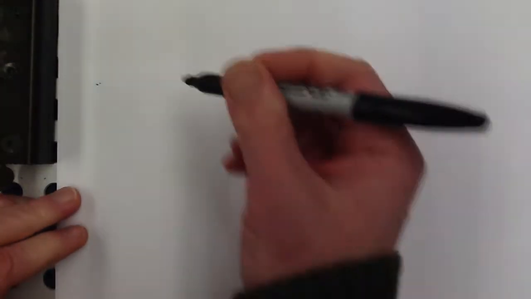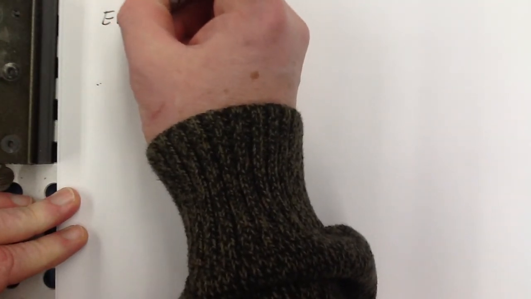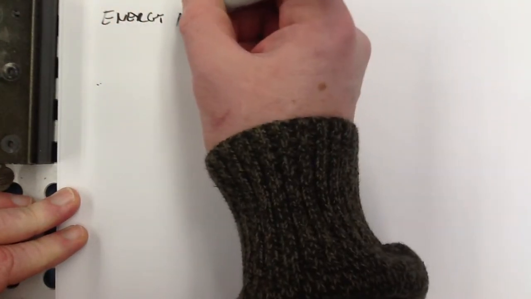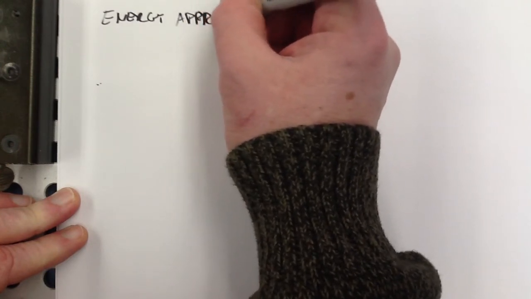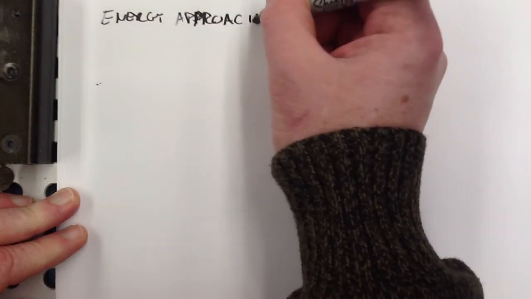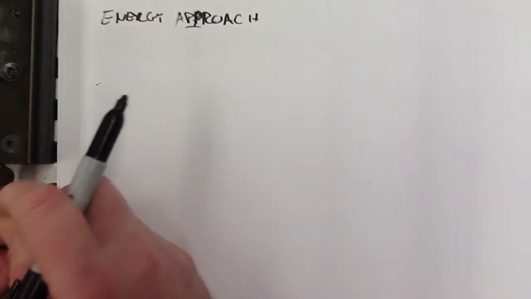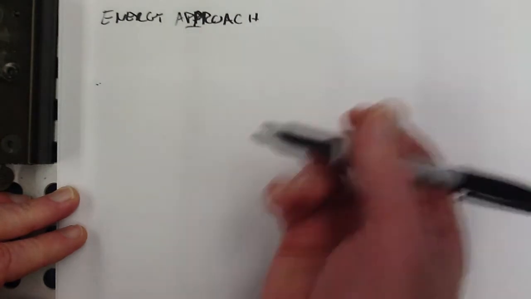Now, there's another way to derive that, and I'm going to do that for you now. This is the energy approach. Sorry, I can spell. Oh, it has 2 P's, doesn't it? Oh, who cares? Okay, this is the energy approach.